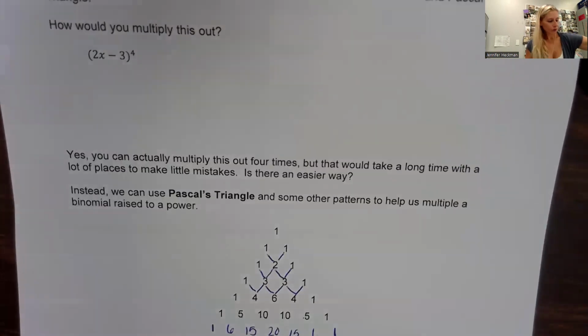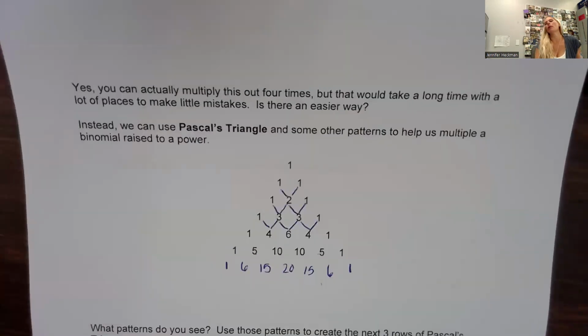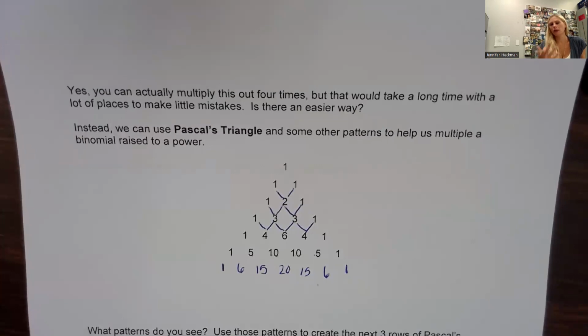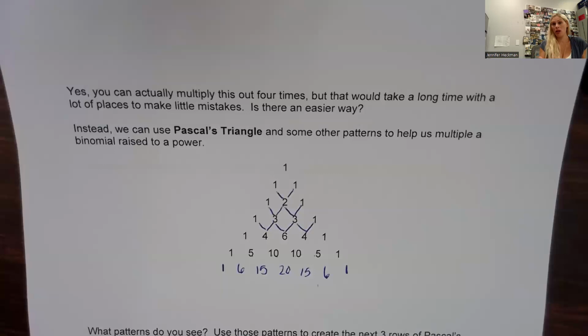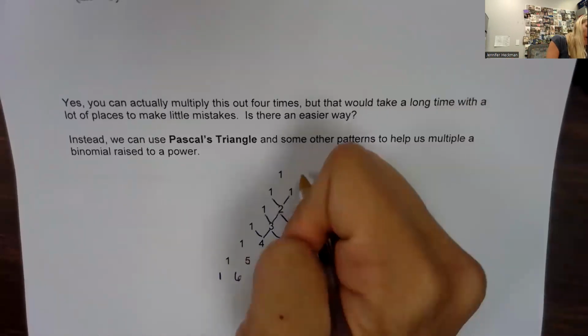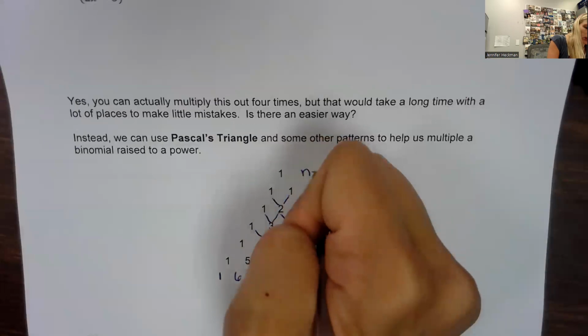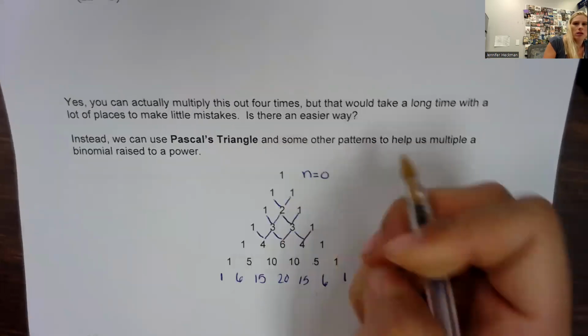So the other thing to keep in mind is, how is this going to help us, right? Well, these actually help us with what exponent it is, okay? And I'm going to use n as the exponent, like the nth term or whatever. So right here, this first row is actually when n equals 0.